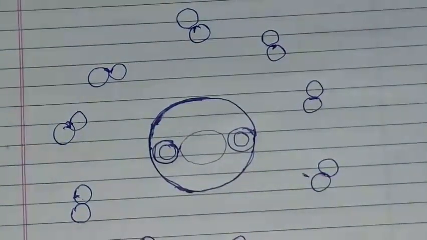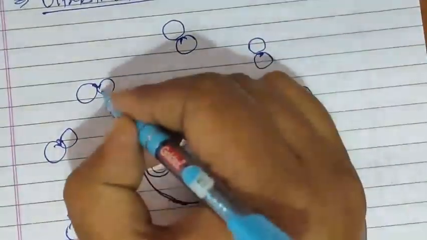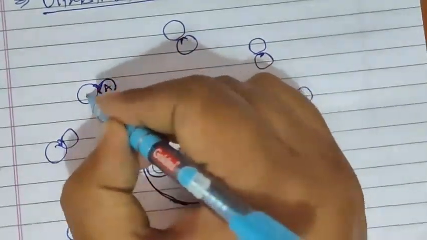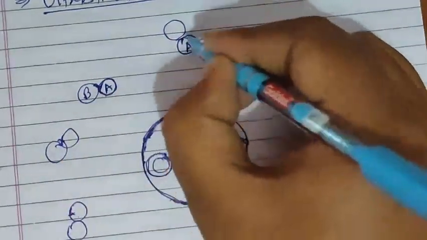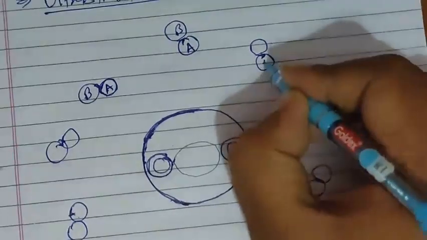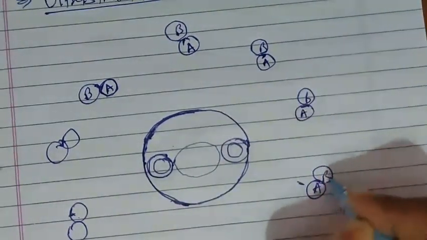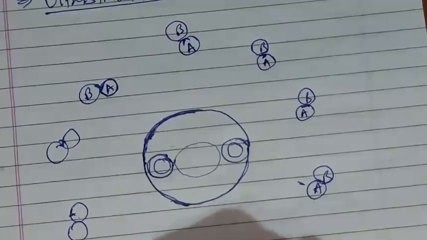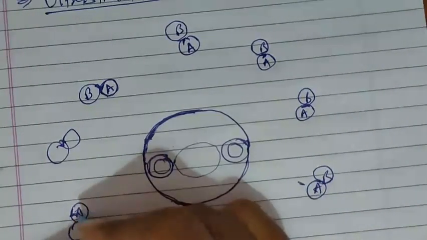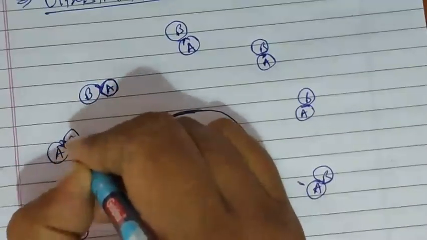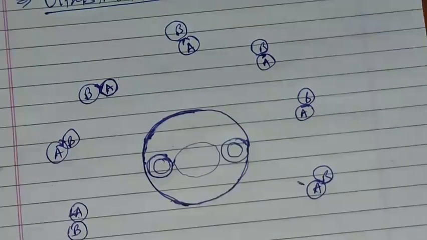Okay, so they have tilting like this, in which the one which is present towards the inner side is A, and the outer side is B. Okay, they have an AB.